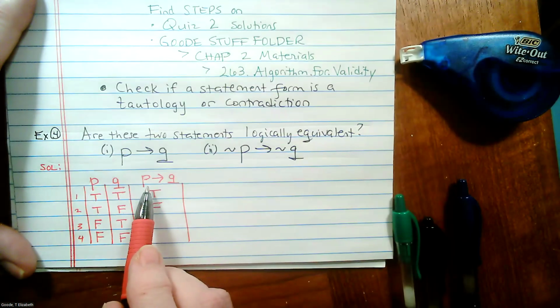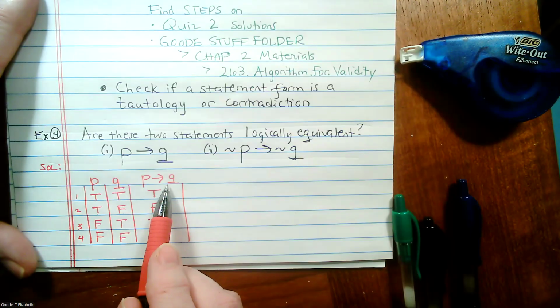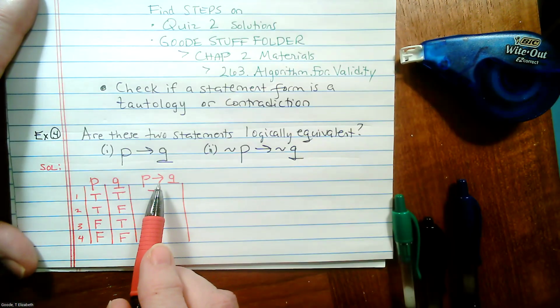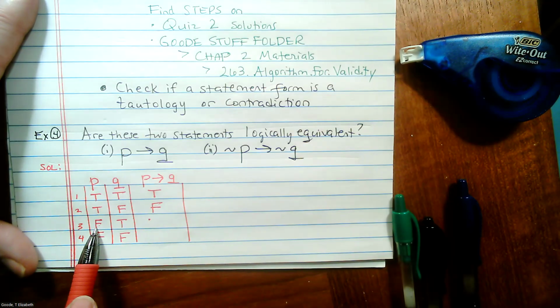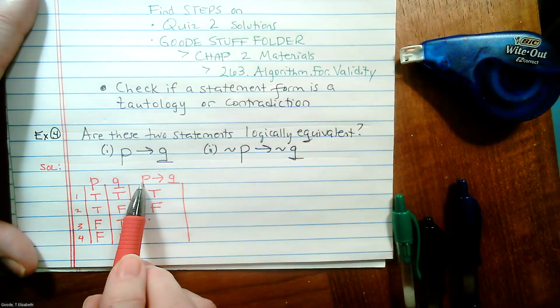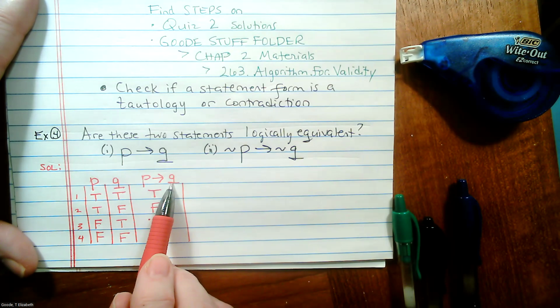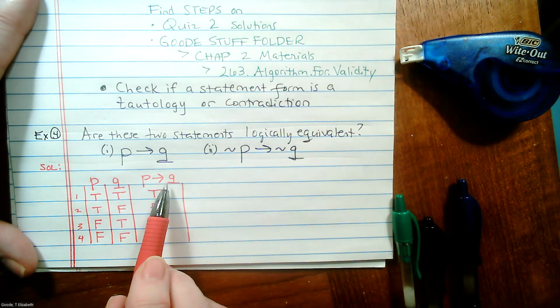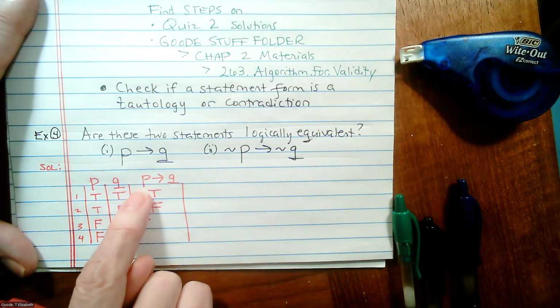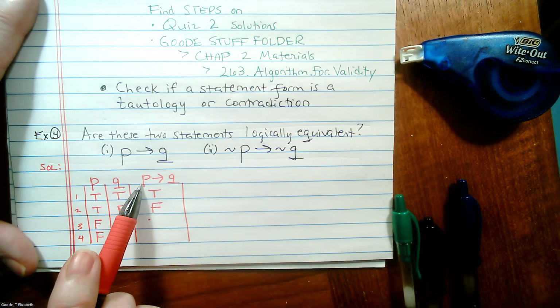Okay, I'm going to state the rule, and I'm going to try to explain why it's true. When P is false, this statement, if P then Q, doesn't say anything about what should or should not happen in the instance that P is false.